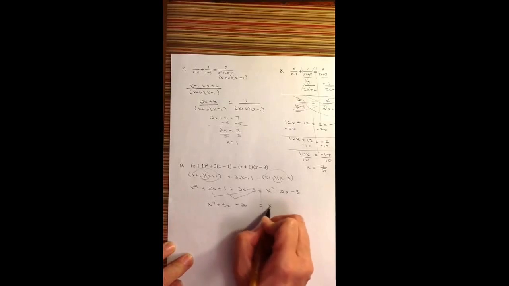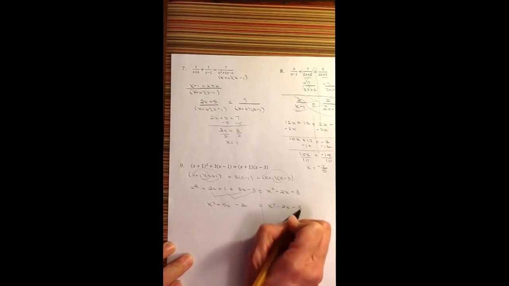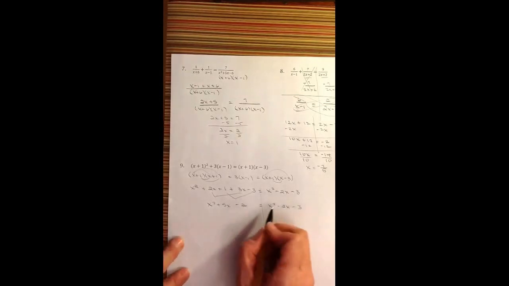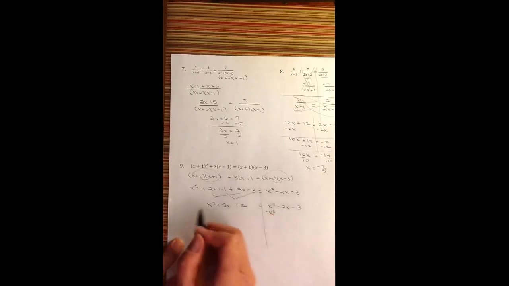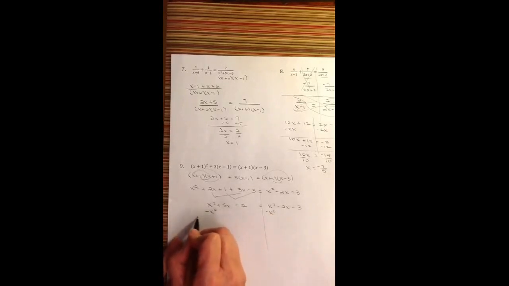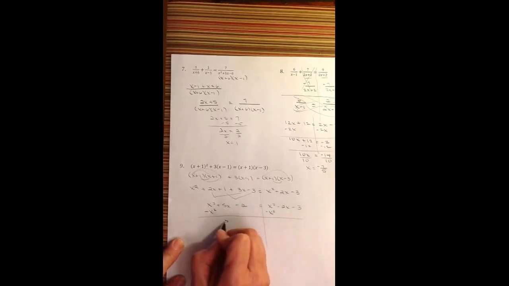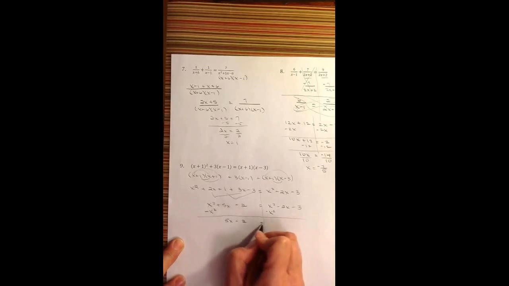And on the right-hand side, when I start moving things around, it's going to end up that the x squareds, when I go to move them from this side, they're also going to disappear on this side. So it looked like it was not linear, but because I had an x squared on each side, it is linear.